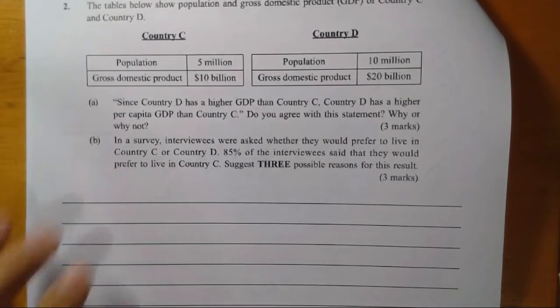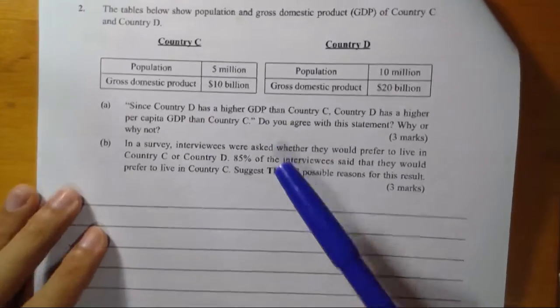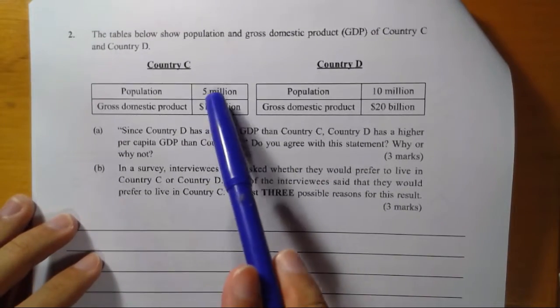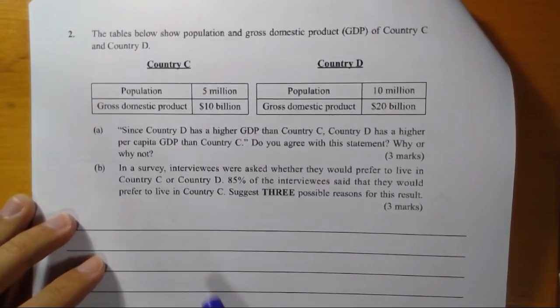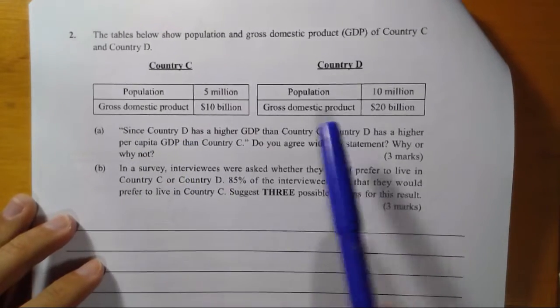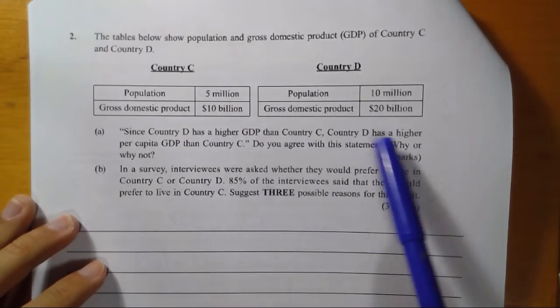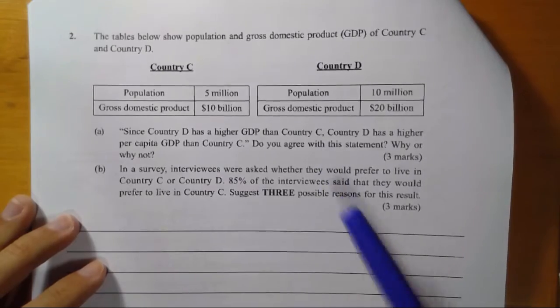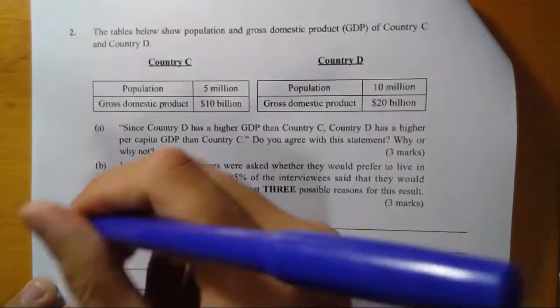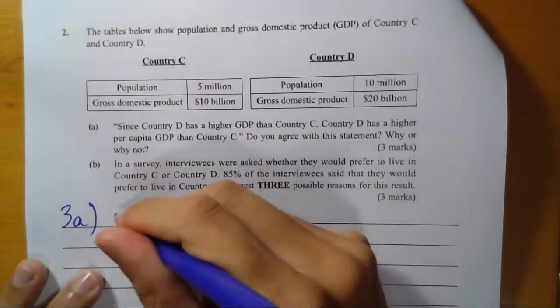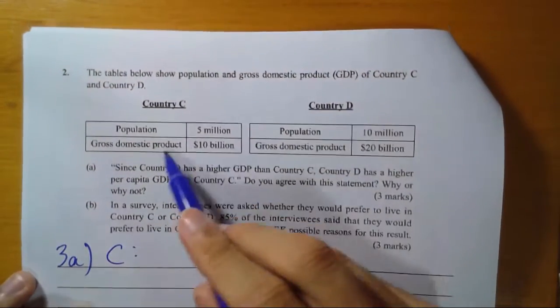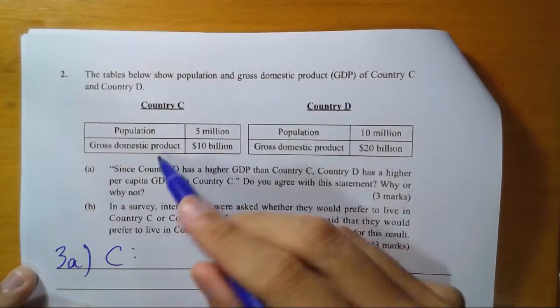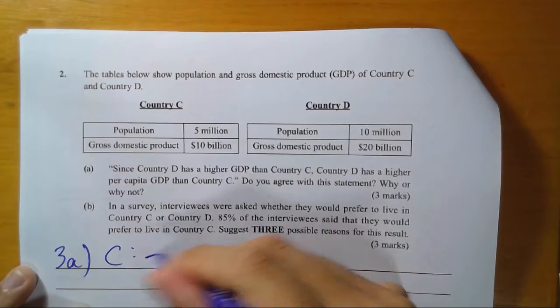Now, next one. Here we have two tables, we have population and GDP. Since country D has higher GDP, has higher per cap, do you agree? Why or why not? Very easy, you just do the calculation. For country C, per cap means GDP divided by population.